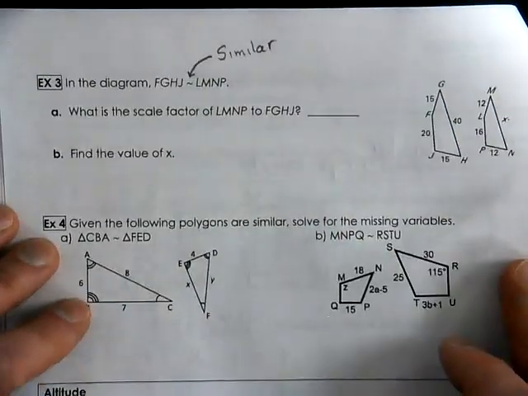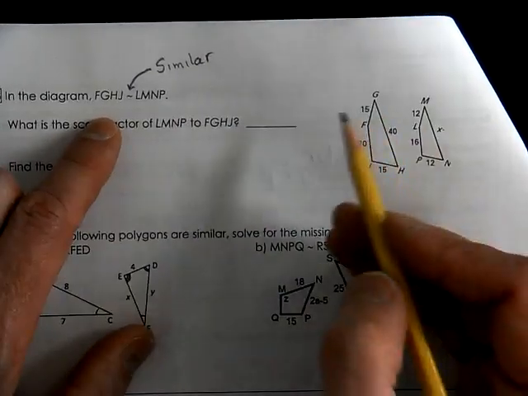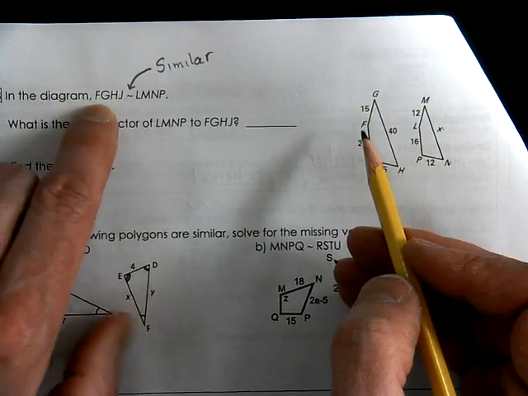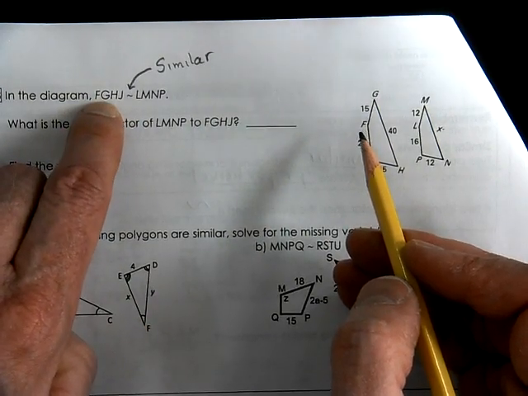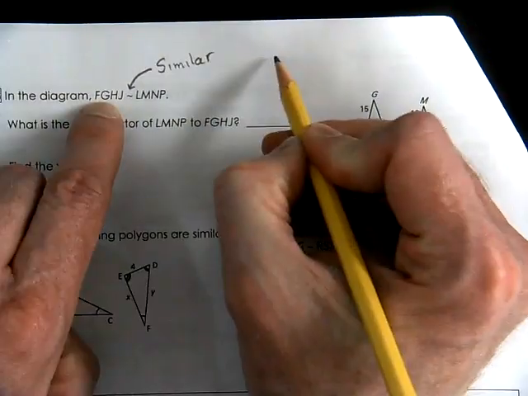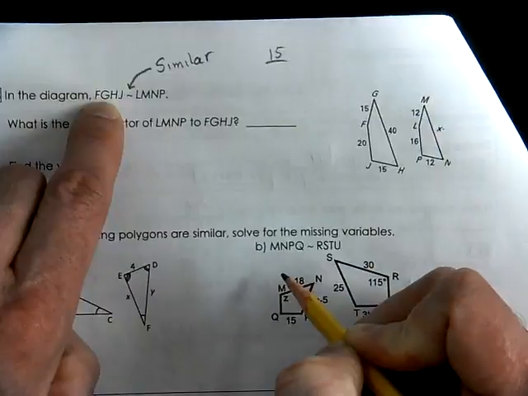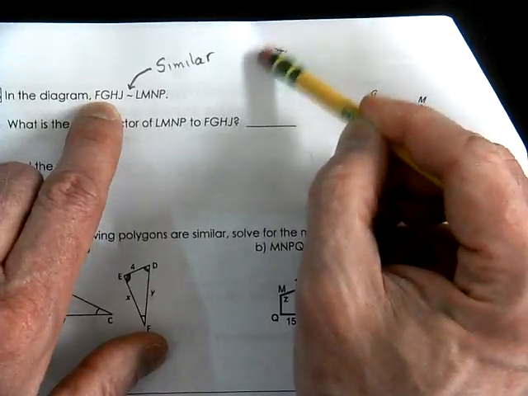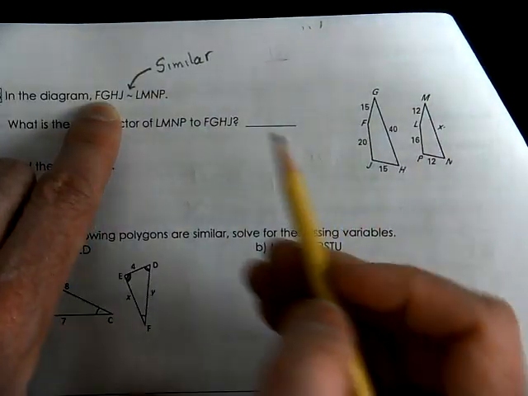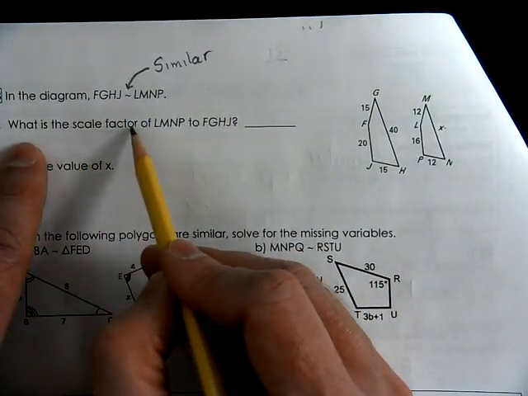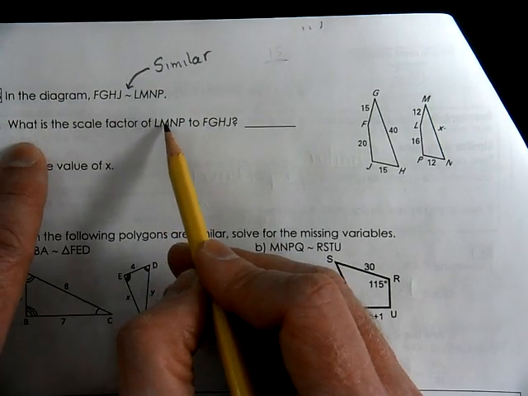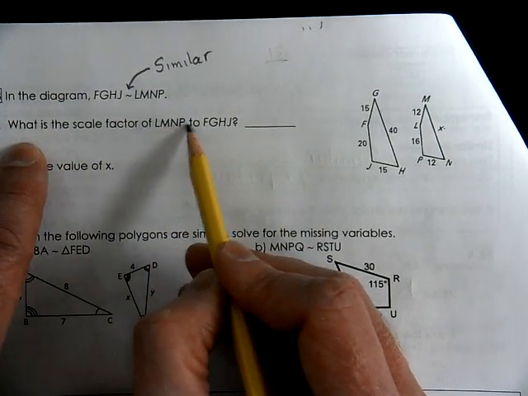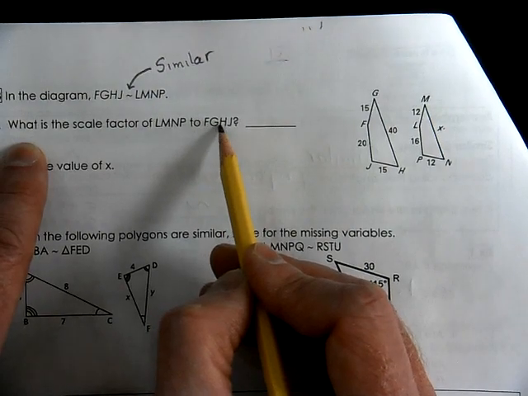So for us to figure out the scale factor, we need to find two sides that match together. So I would first look at FG. FG is 15. Well, here, let me be careful before I write that, because here's an example of what you just mentioned. This wants the scale factor of LMNP to FGHJ.